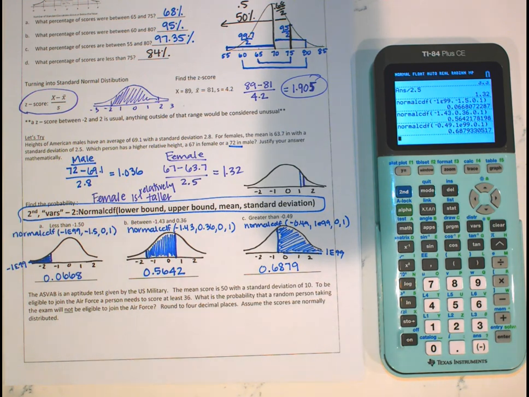Our mean is always 0. Our standard deviation is always 1. We can find it with different means and standard deviations. The process doesn't change, just what we're typing into our calculator does.